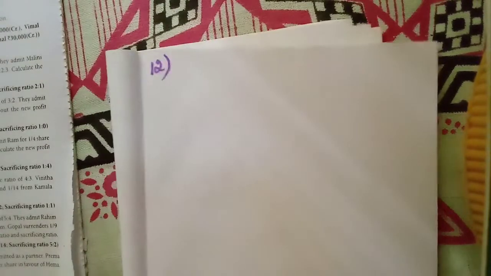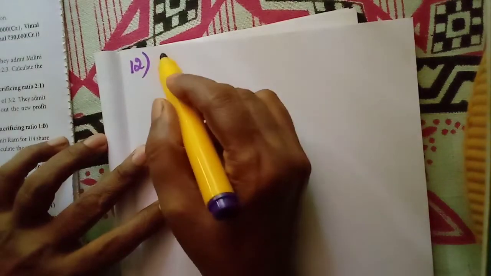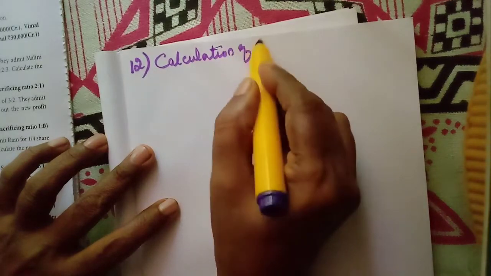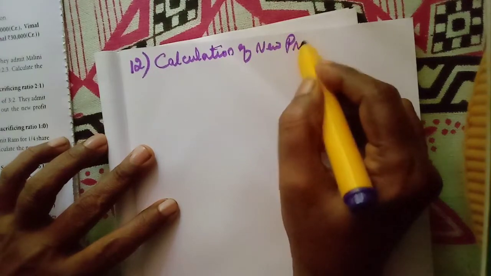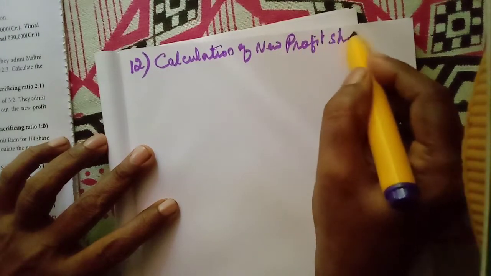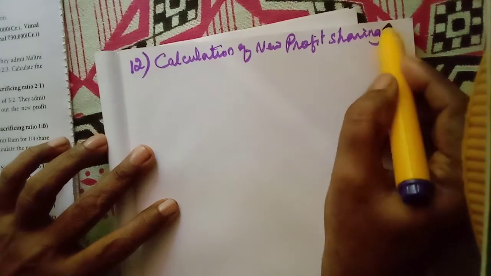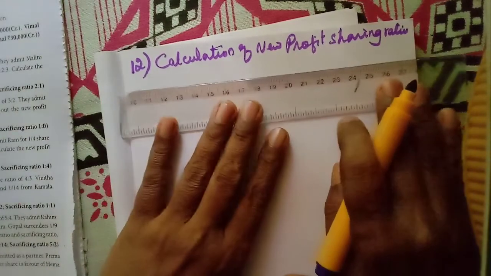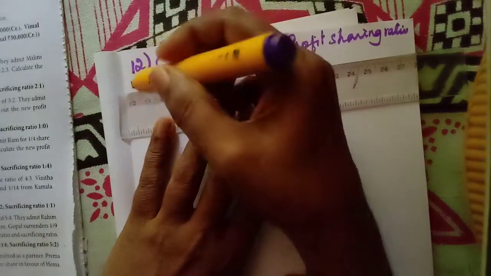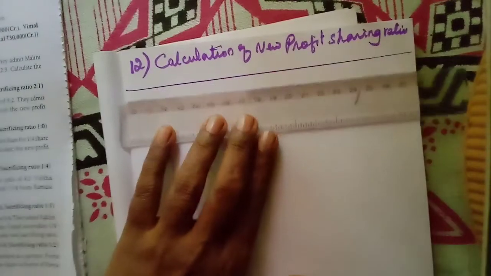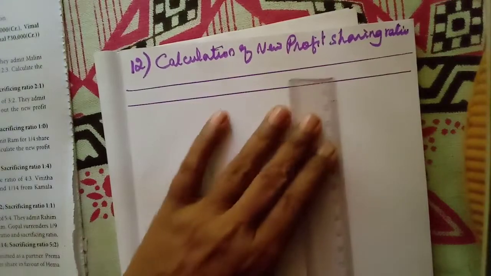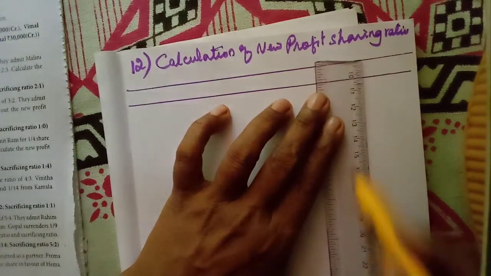First we need to write, isn't it? Calculation of new profit sharing ratio. First we should write the number, isn't it? Question number, then the heading. Now the column we need to draw. Partner's name we will write 2 partner plus 1 partner. So for the 3 partners we need to draw the line.